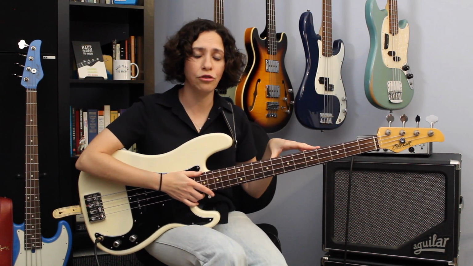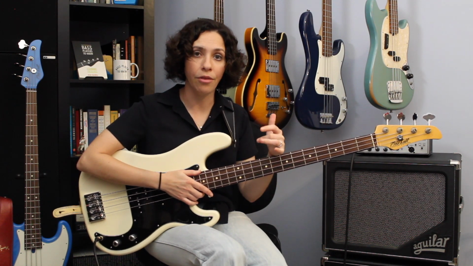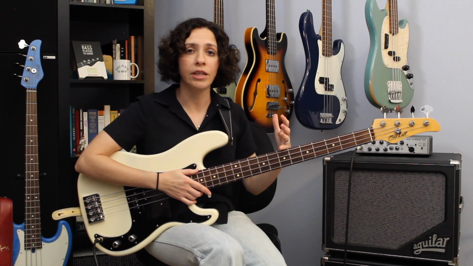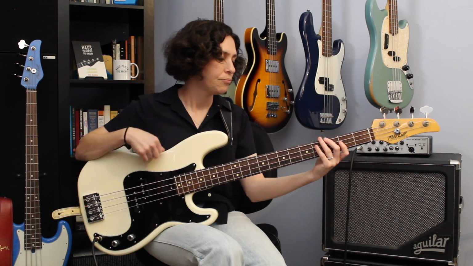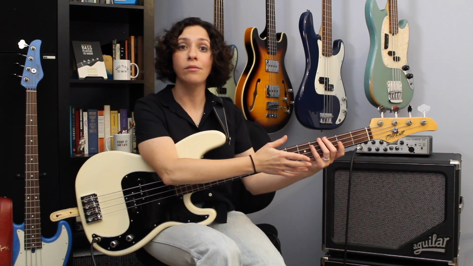I chose to play this exercise in the key of E because it gives us a full octave higher and lower on the instrument when we start at this 7th fret E. If we were playing in a different key, for instance in the key of G, if we're starting here, we're actually only going to have so many intervals that we can play lower or higher.